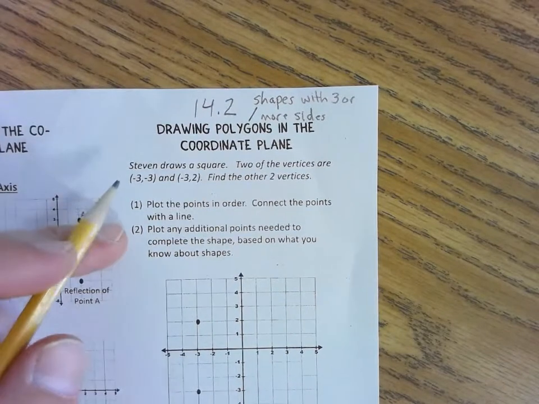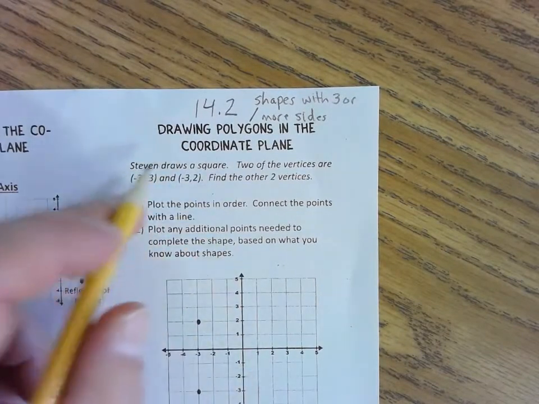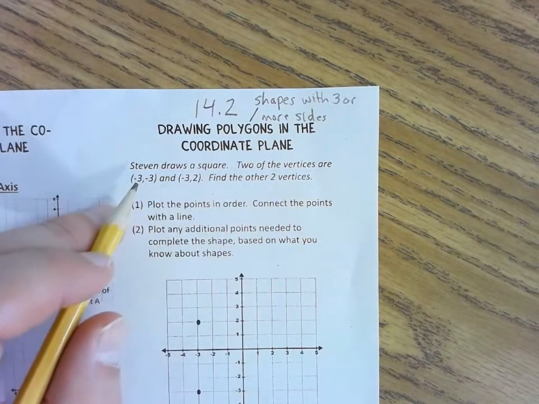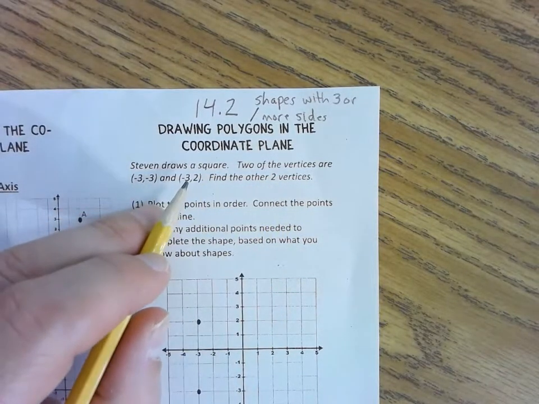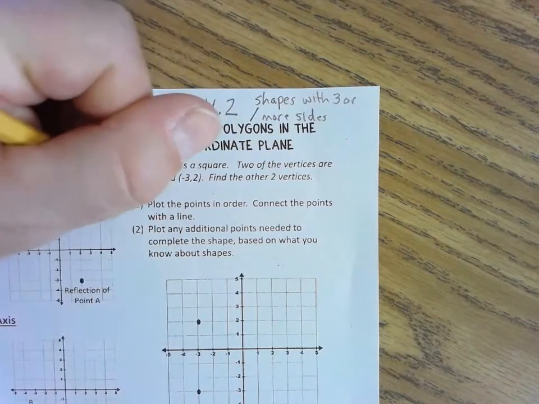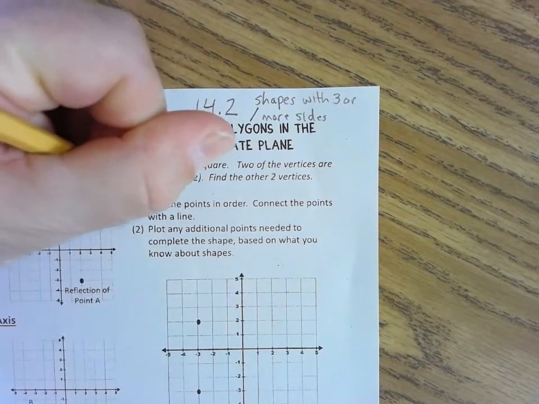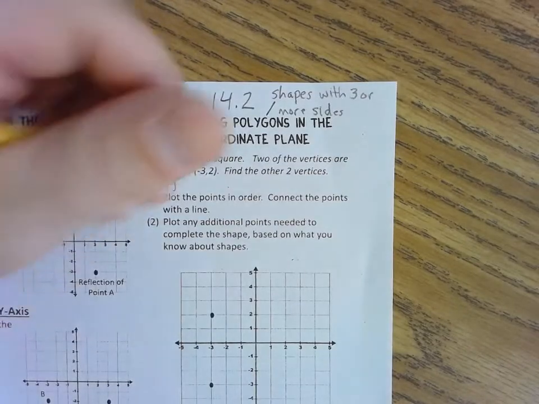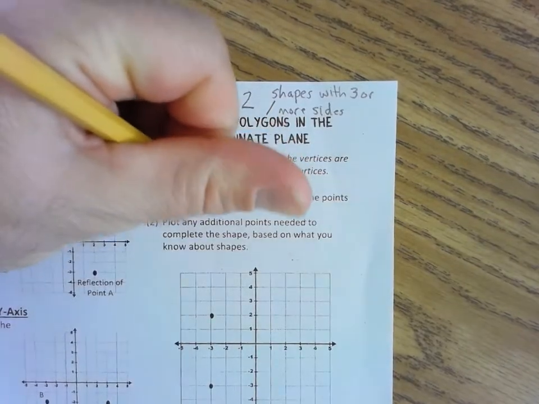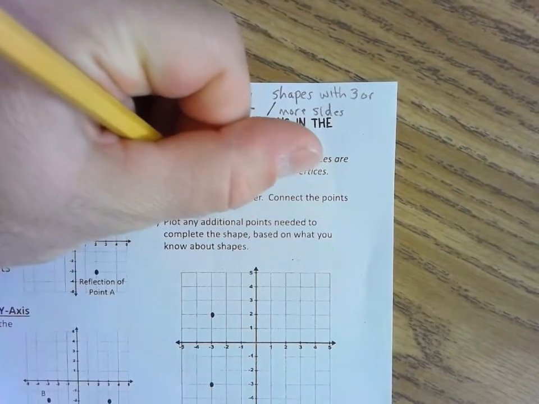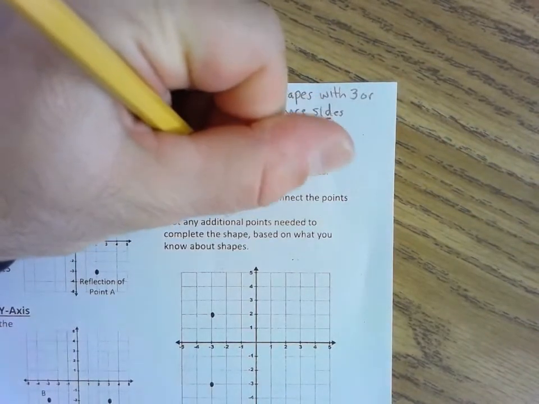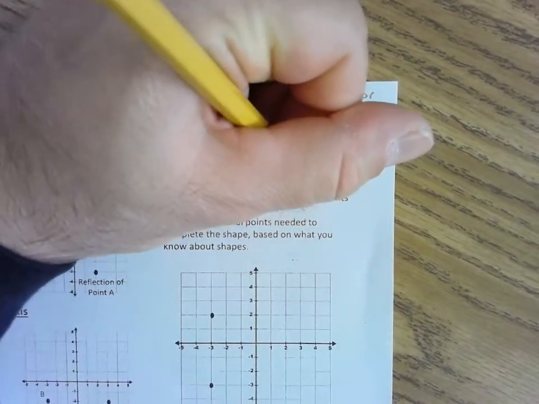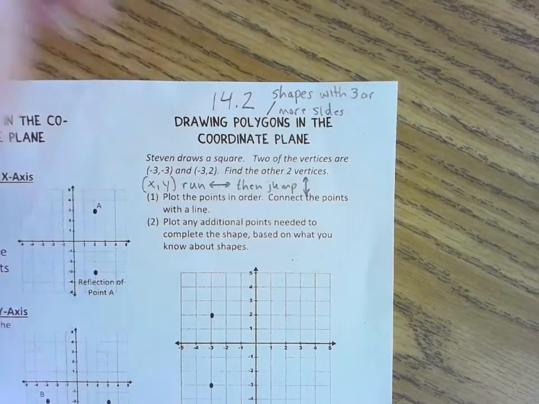All right, so let's look at this first problem here. Stephen draws a square. Two of the vertices are -3, -3, and -3, 2. Remember, guys, your ordered pairs are always x and then y. Okay, so remember that that's always run. So you're moving left or right, then jump. That's what the y value means. Jump up or down. Okay?